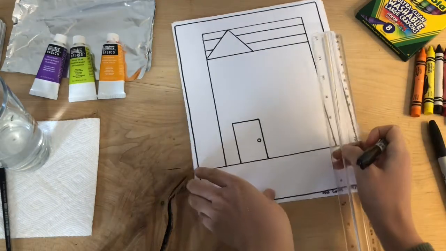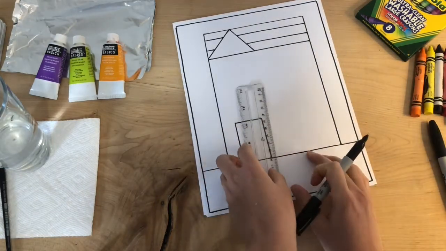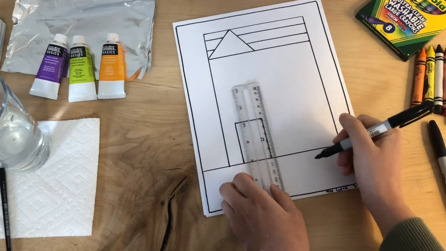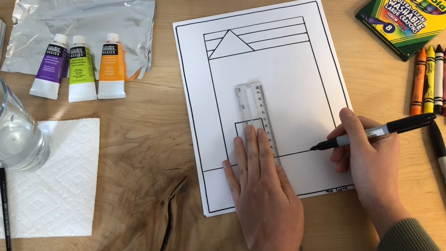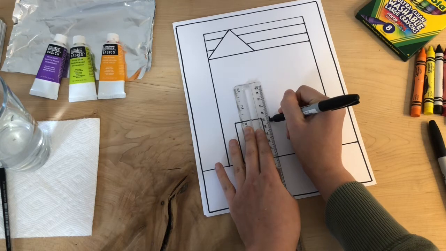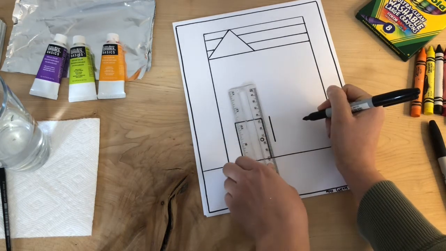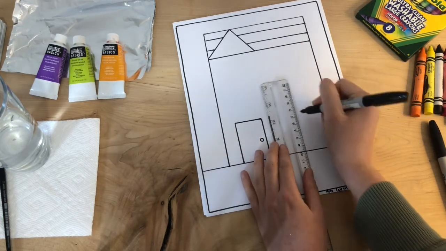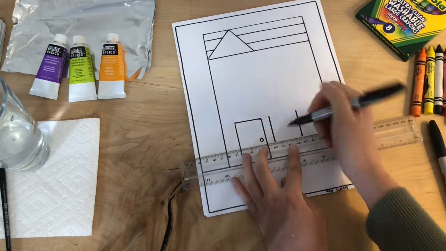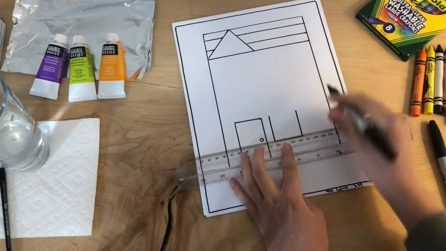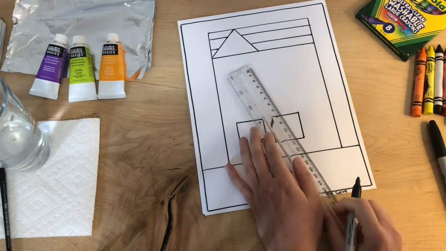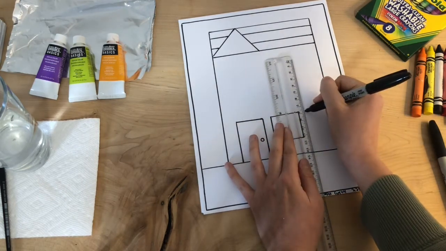So I'm going to use my ruler, and if you're freehanding it, that's fine. You can also, at the end, do some details. You can put some bushes in front of the windows down here, whatever you'd like to do. So I'm going to make a straight line there, right here. This is more of a square shape. Another window right here.